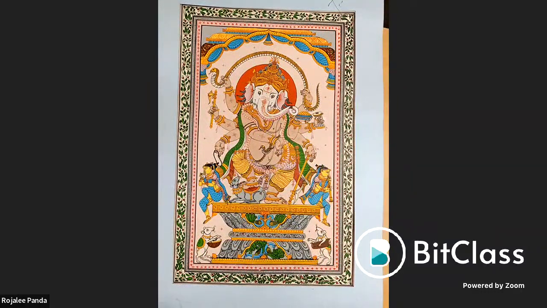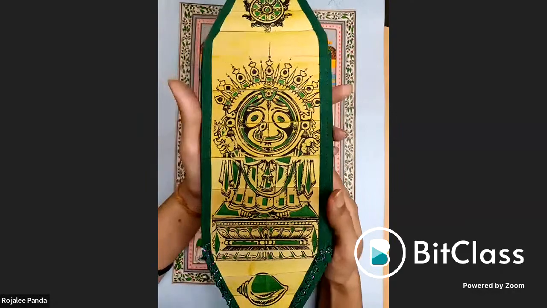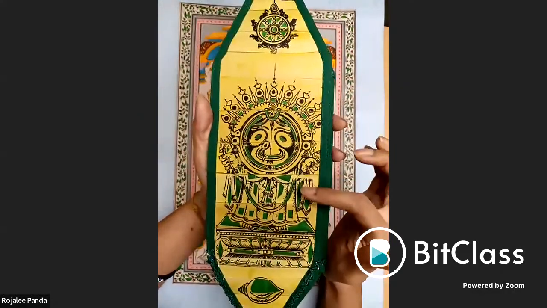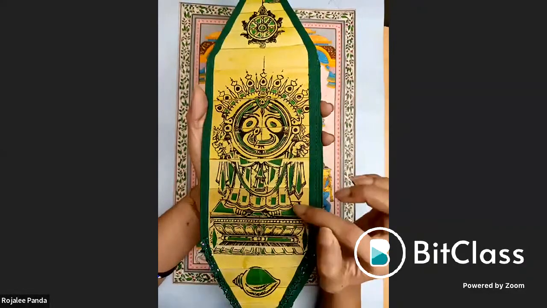Okay. And when you divide Patachitra into two parts, we have Pata and we have Chitra. Pata means cloth and Chitra means painting. Other than Odisha Patachitra, we have different types of other Patachitra. Like this one is the palm leaf engraving work from Odisha, where this is the palm leaf, and inside it you can see the cutout or the engraving work.